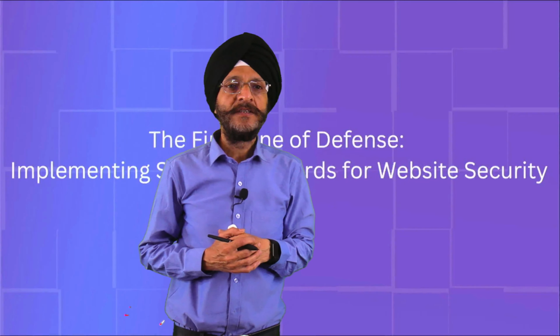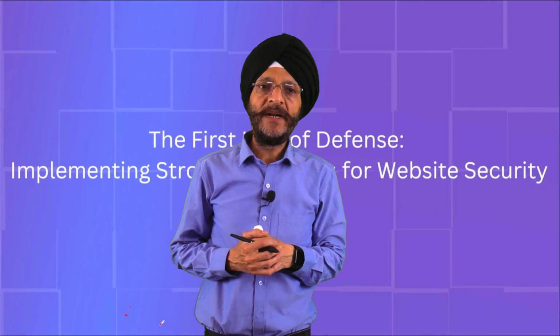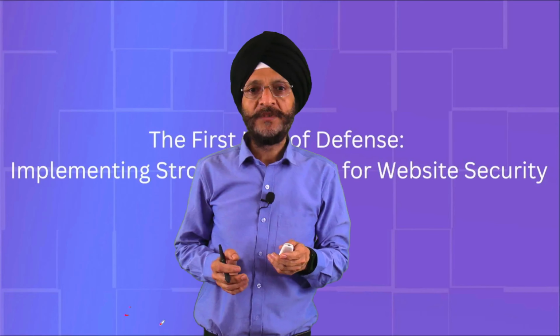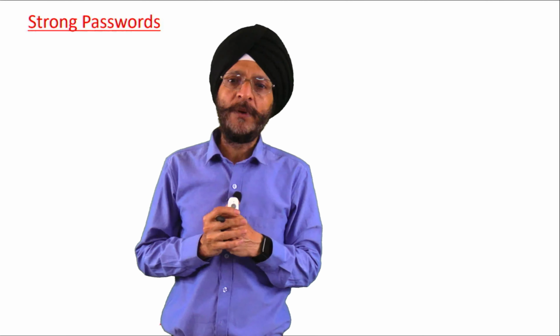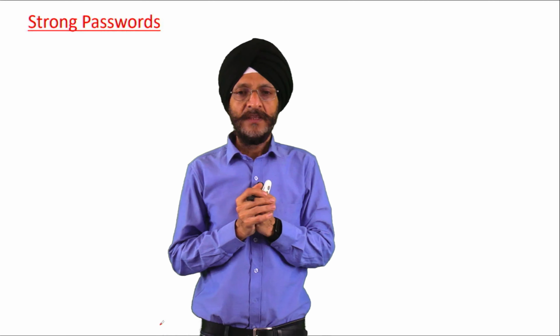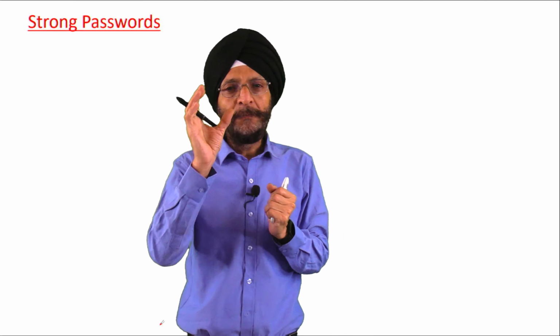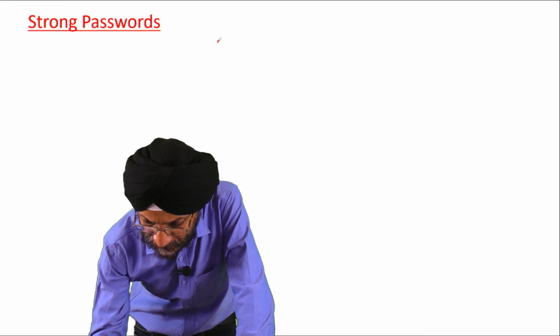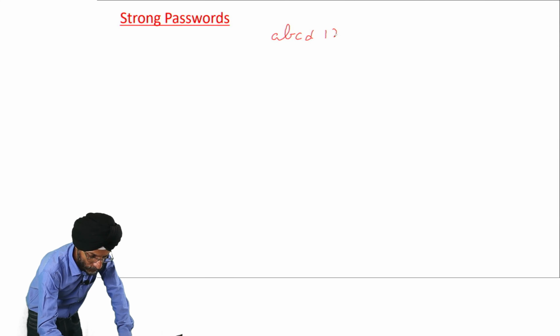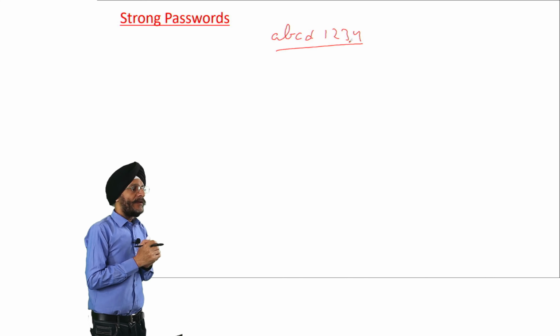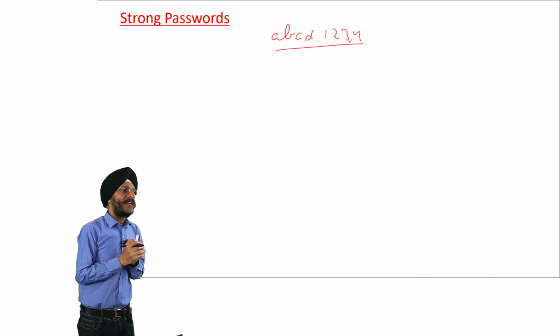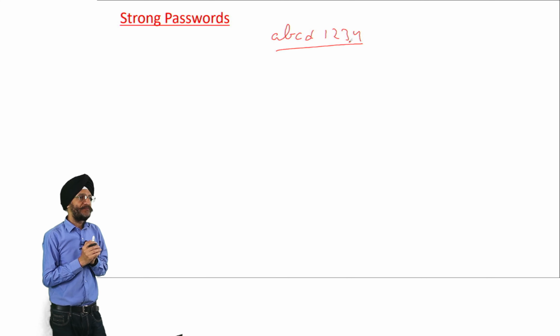Now our topic is the first line of defense: implementing strong passwords for website security. Every year the accounts of millions of people get hacked. The main reason is that individuals choose very simple passwords such as ABCD 1234. These kinds of passwords are often used, and they are very easy for hackers to crack.